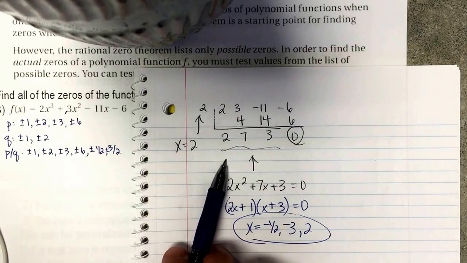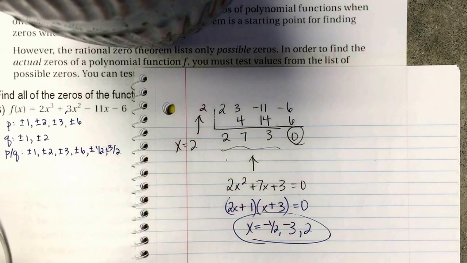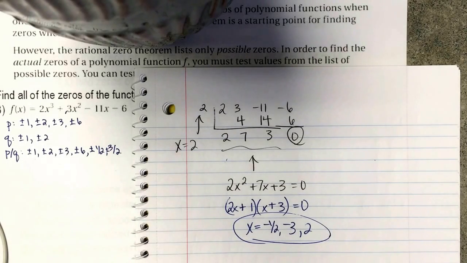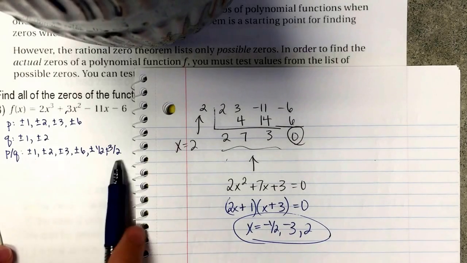Sometimes when you do synthetic division, you get lucky and the first number you try works. Sometimes you do synthetic division a few times before you find one that works. So before you throw your pencil down and say, I can't solve this problem, you have to try all of these numbers before you make the statement that it doesn't work. You have to try all of them.